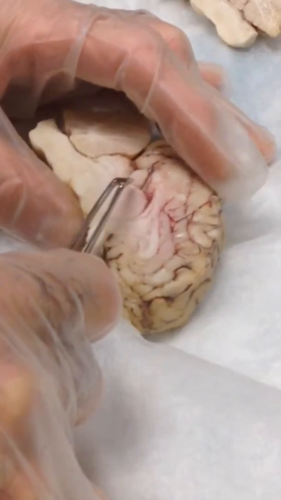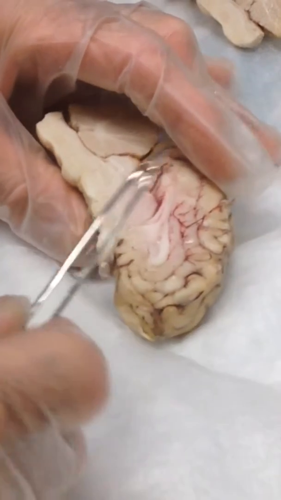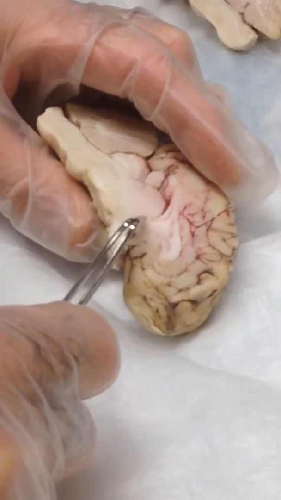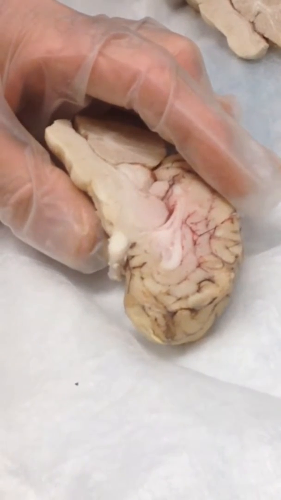So this is the thalamus, this is the hypothalamus. Important landmark, really important landmark, this dot. The dot is the anterior commissure.